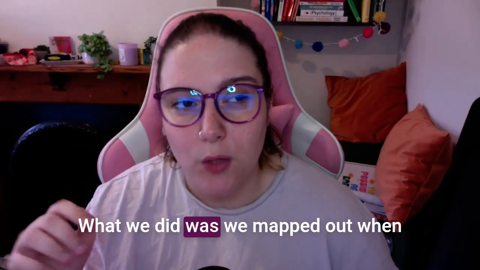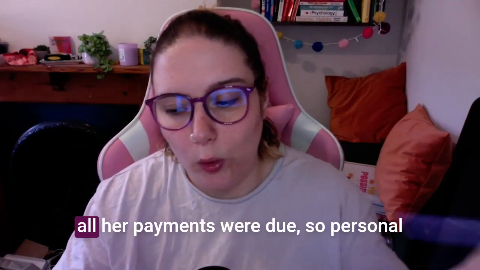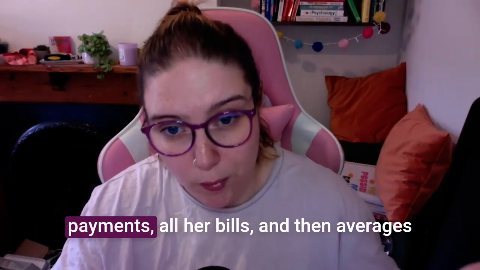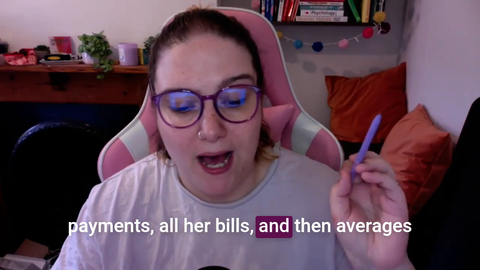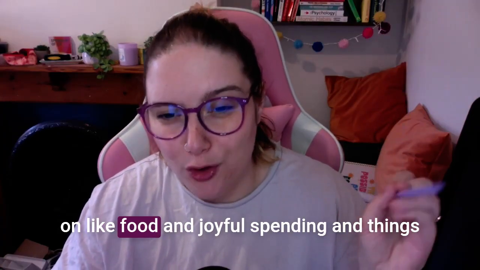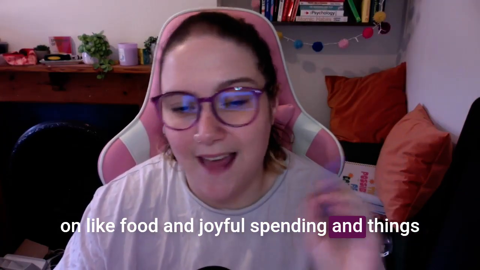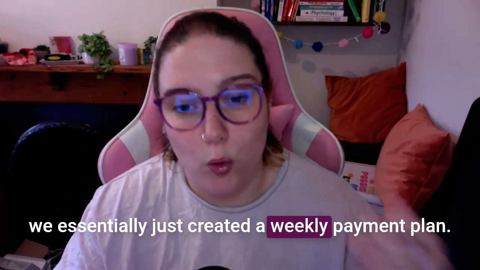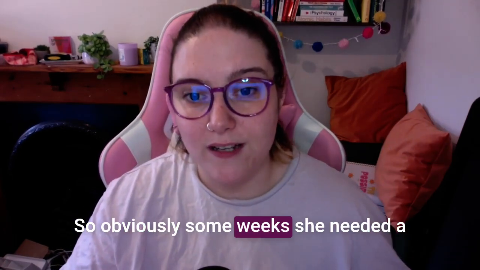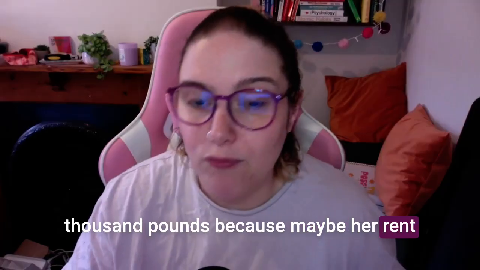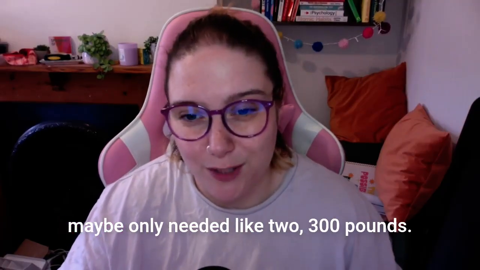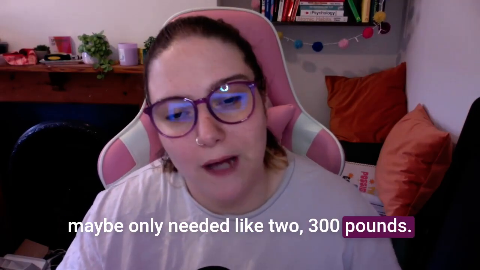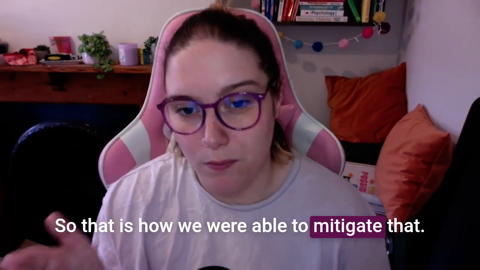What we did was we mapped out when all her payments were due. So personal payments, all her bills, and then averages on food and joyful spending and things like that, and maybe little bits of money. We essentially just created a weekly payment plan. So obviously some weeks she needed £1,000 because maybe her rent came out that week, but the next week she maybe only needed £200-300. So that is how we were able to mitigate that.